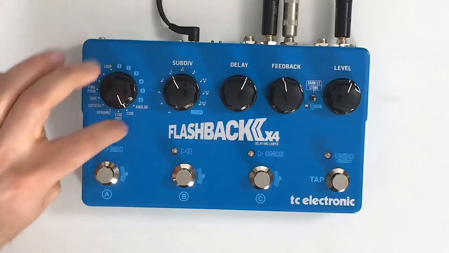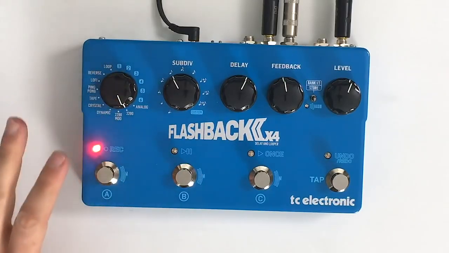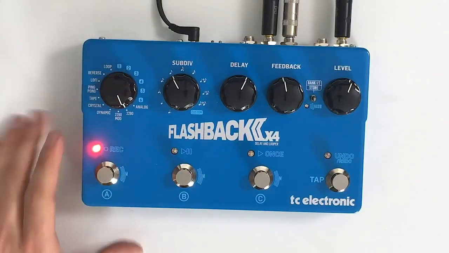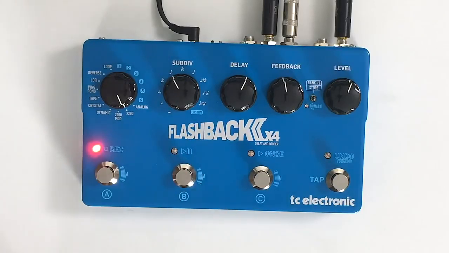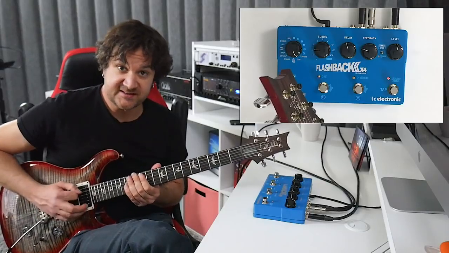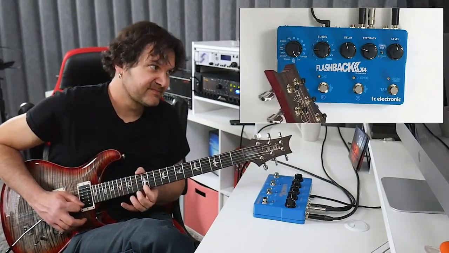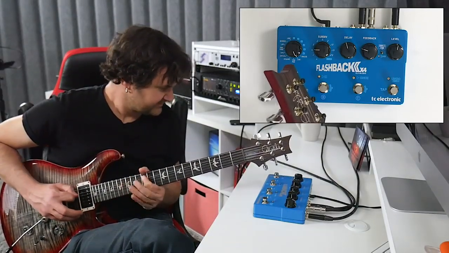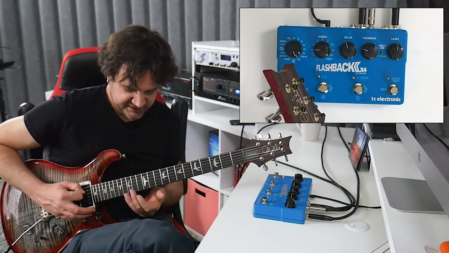The 2290 non-mod version is just a replication of the 2290 delay, again the classic TC from the 1980s. Here's our dry signal. And here's the classic 2290.